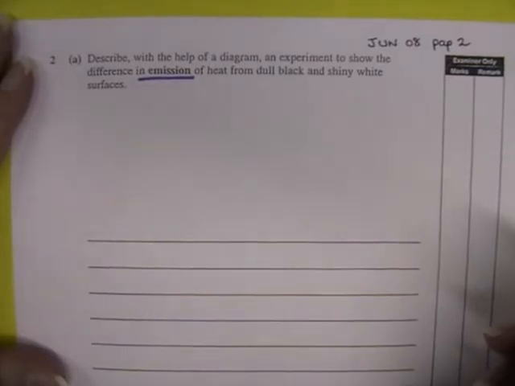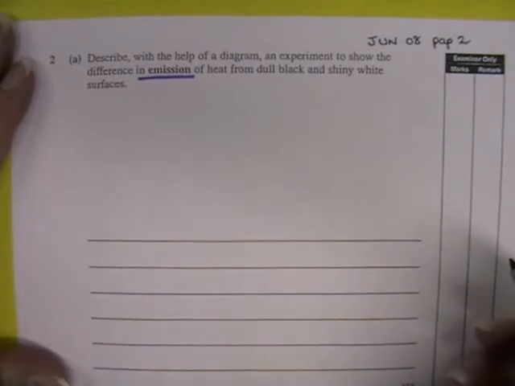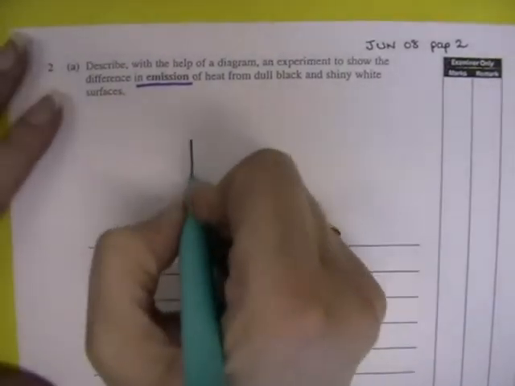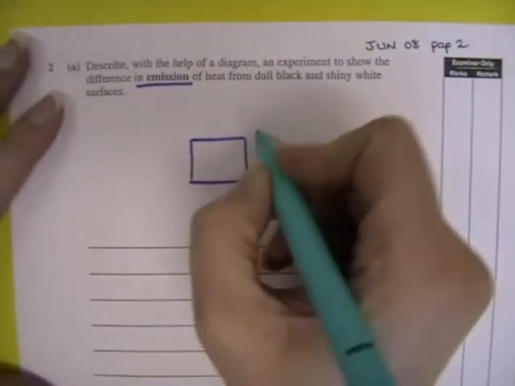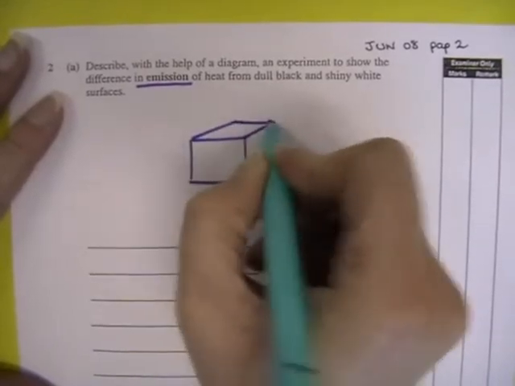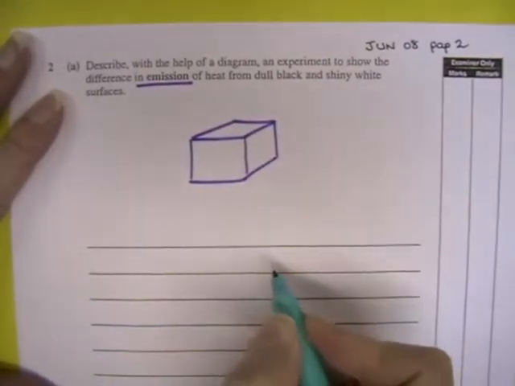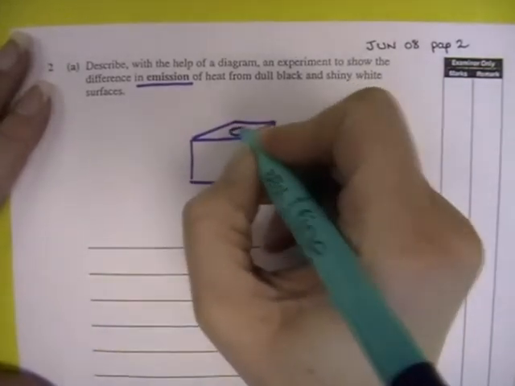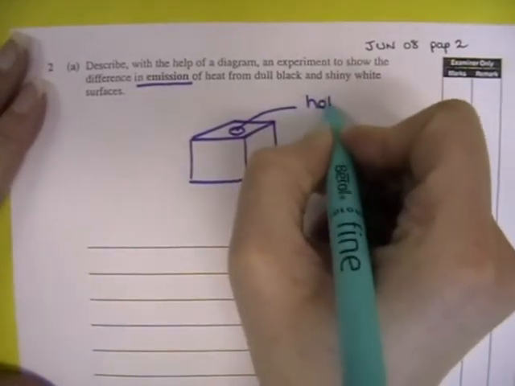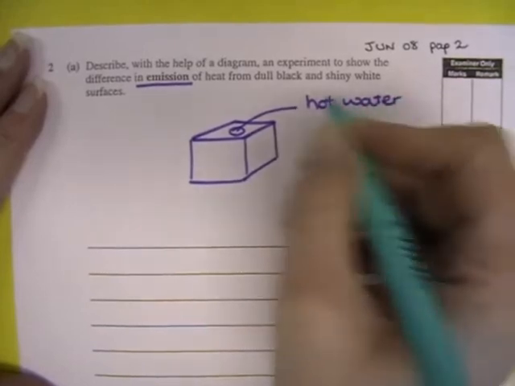The experiment that we would have done in class on this involved using what's called the Leslie's cube. And the cube has different surfaces on each side of it, and it's filled with hot water. And this is the experiment that I would recommend you describe. For the diagram, if you draw your cube, I'm sure your diagram will be much better than mine, and identify the opening at the top, and we're going to pour in hot water.